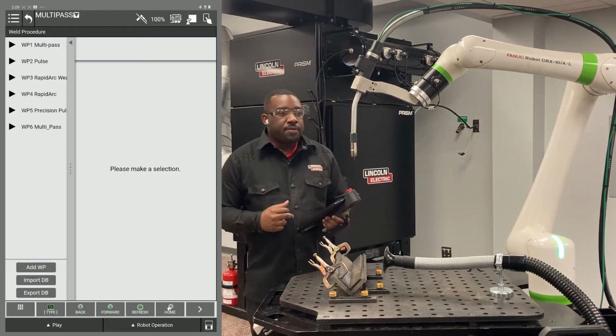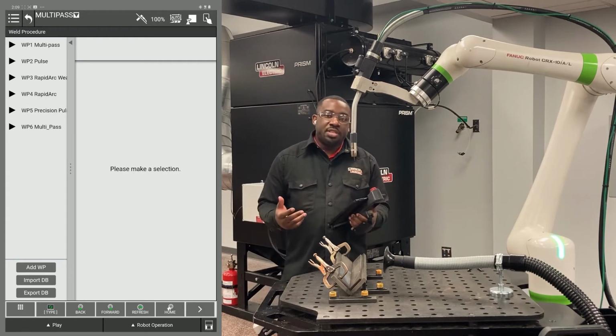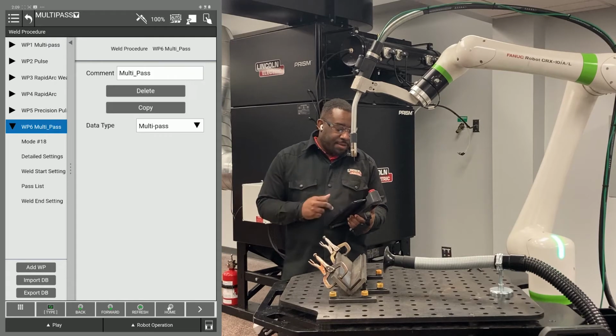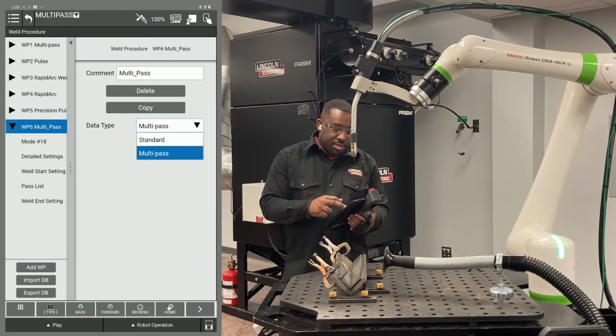From here, the first thing you have to do is make sure that your procedure is set up for multipass. I have mine set up for multipass. The way you know is over to the right, on the data type it says multipass. In this drop down menu, if yours says standard, you want to change it to multipass.